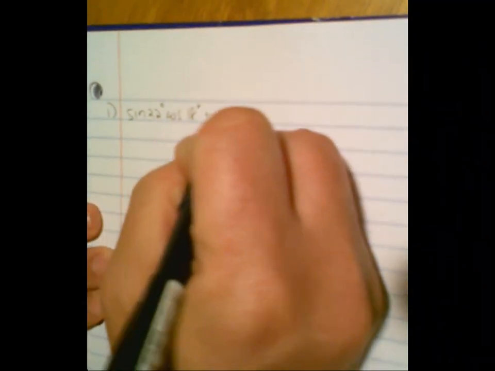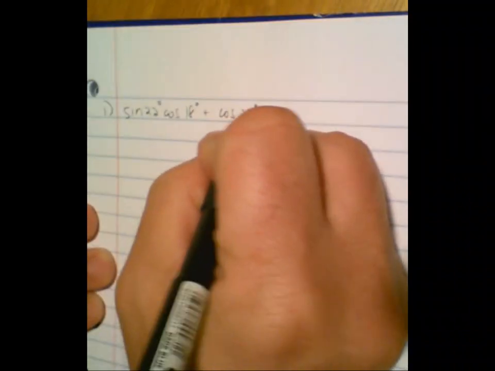So number 1, you should have this in front of you. Pause it if you have not printed this out yet, but it's nice for you to have it. Number 1, I'm going to do on separate paper to give me more room. Which expression is equivalent to, this is number 1, sine of 22 cosine of 18 degrees plus cosine of 22 degrees sine of 18 degrees.